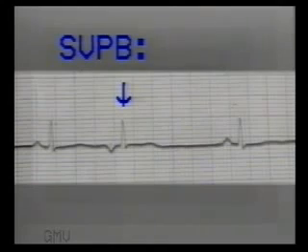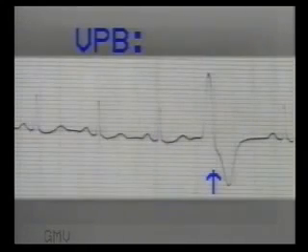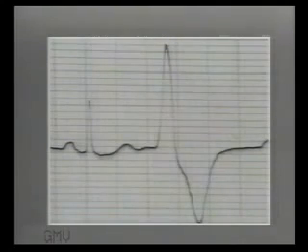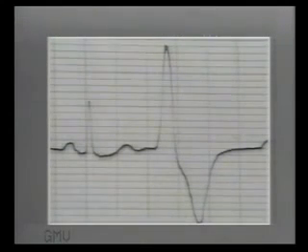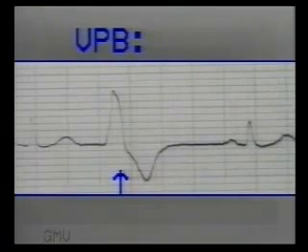This is a nodal premature beat. But if the impulse arises below the division of bundle of His, in one of the bundle branches or in the ventricles, then both ventricles will not be activated at the same time, resulting in a wide, slurred and bizarre QRS complex with T wave directed opposite to the main QRS complex. It is grossly different from the normal beats. This is a ventricular premature beat. Compare it with the normal beat and note the wide QRS with inverted T wave.